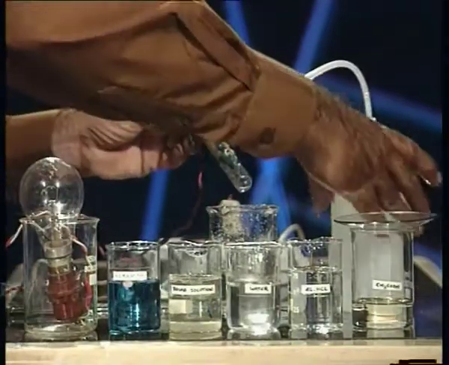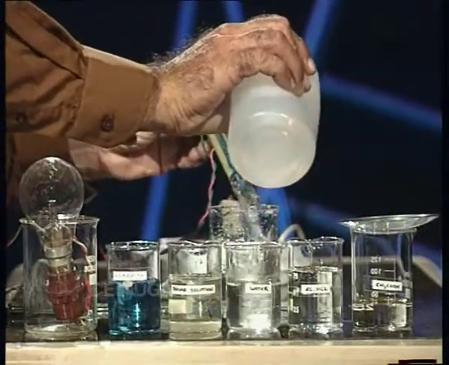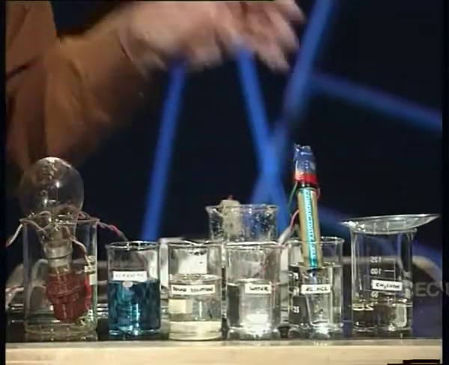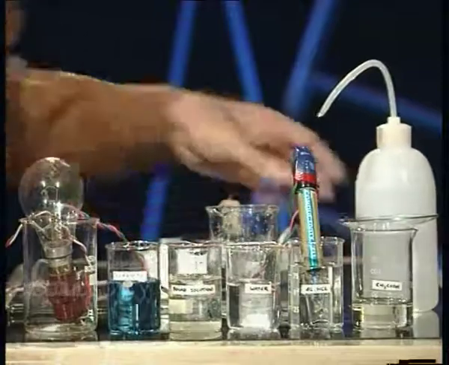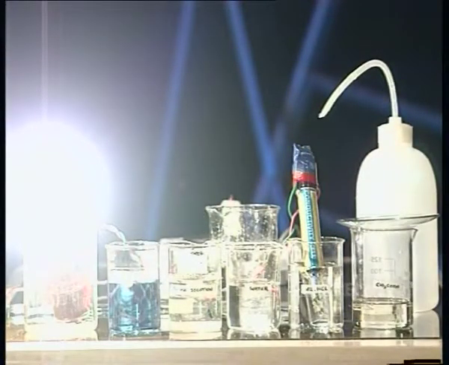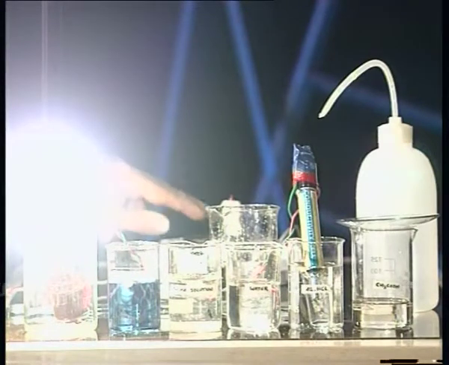We wash it once again. Now I'll transfer this into dilute hydrochloric acid solution. Let's see what happens. Oh, the bulb glows very, very brightly.